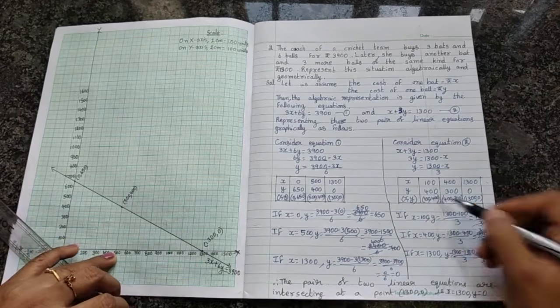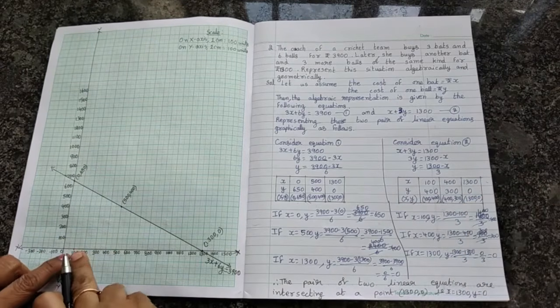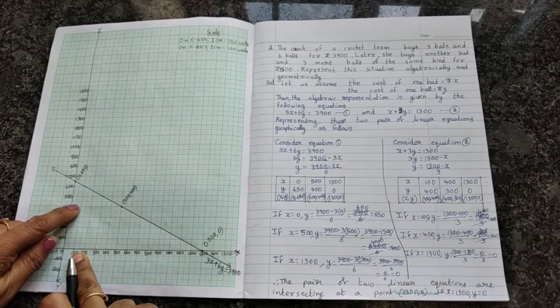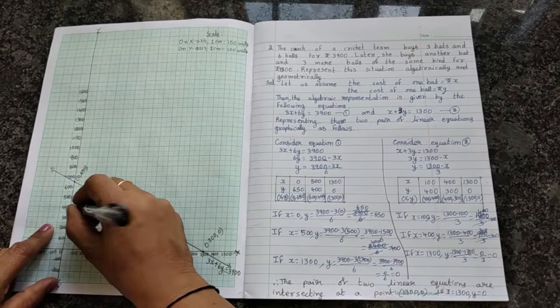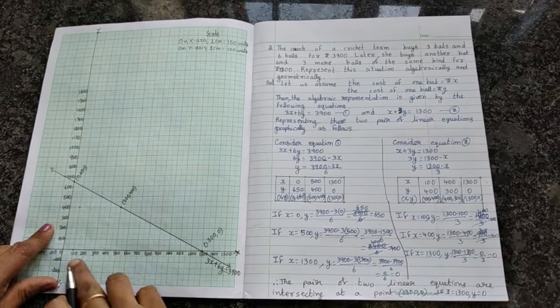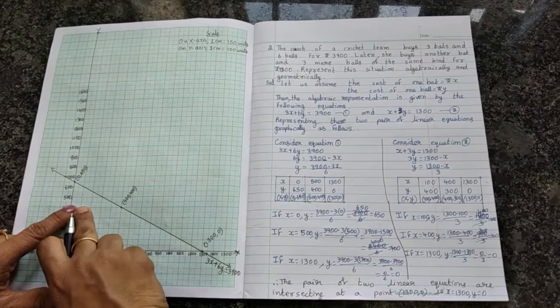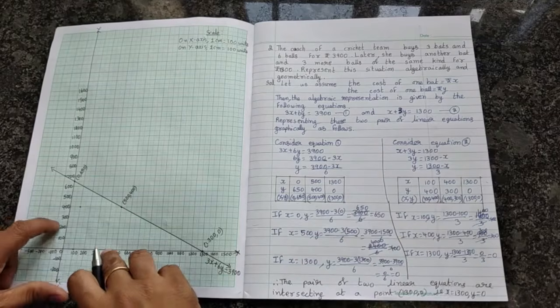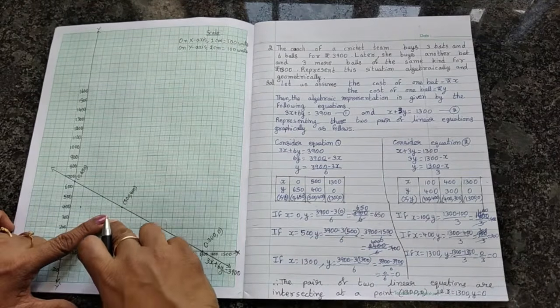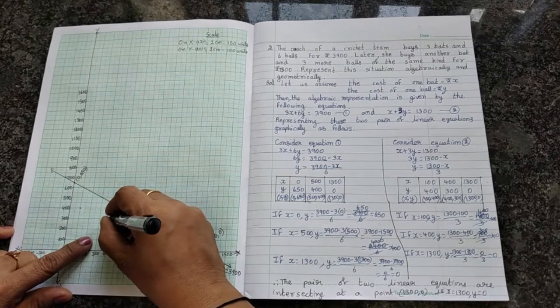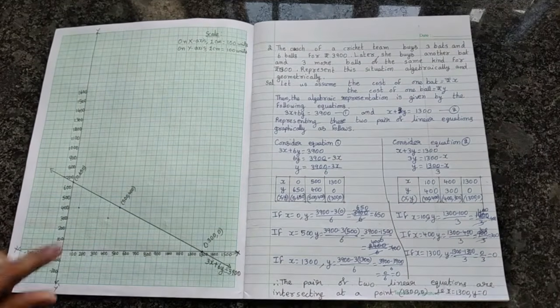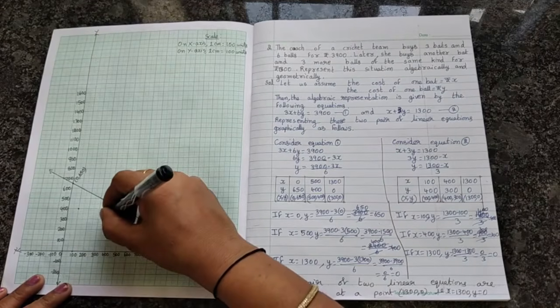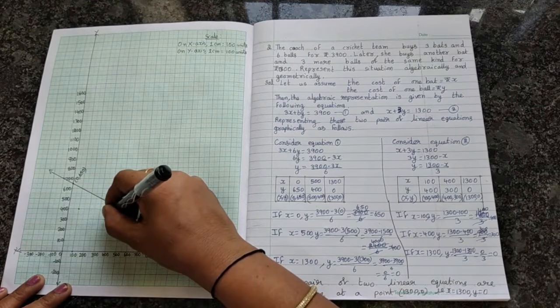100, 400. On the x-axis 100, on the y-axis 400. Where do they meet, children? This is the point. Observe carefully. 100, 400. Next, 400, 300. Observe carefully. This is the point. And the last point is 1300, 0. This is the point.